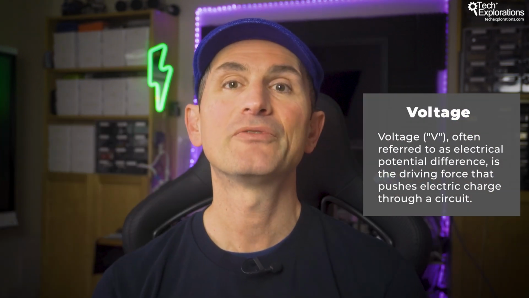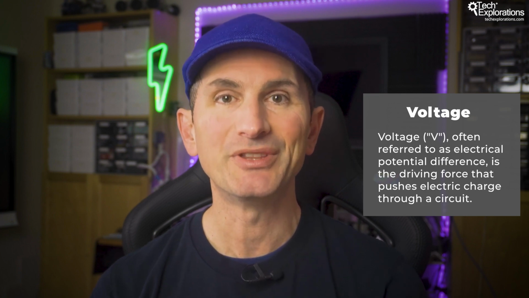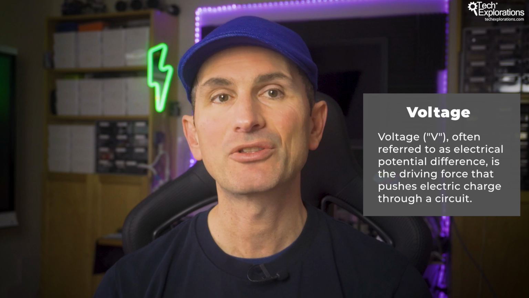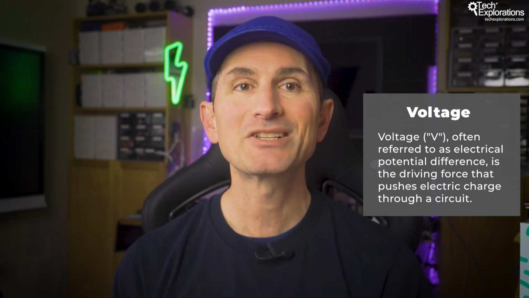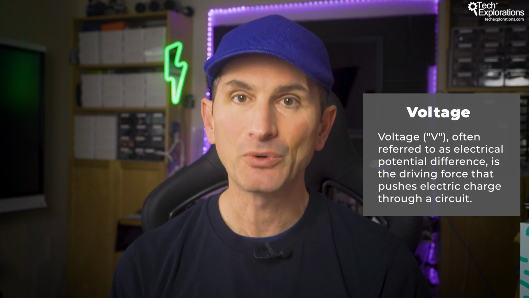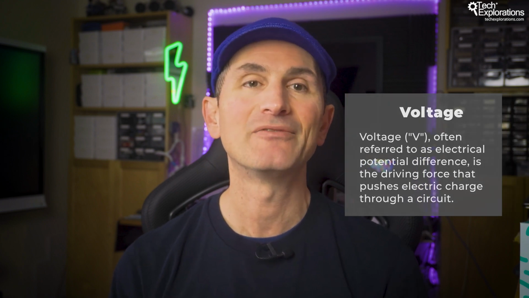Voltage, often referred to as electrical potential difference, is the driving force that pushes electric charge through a circuit. You can think of it much like pressure pushing water through a pipe. It's measured in volts and symbolized by the letter V.